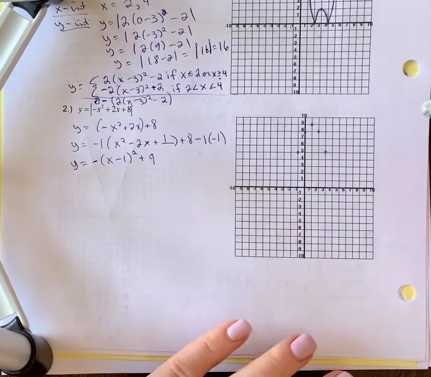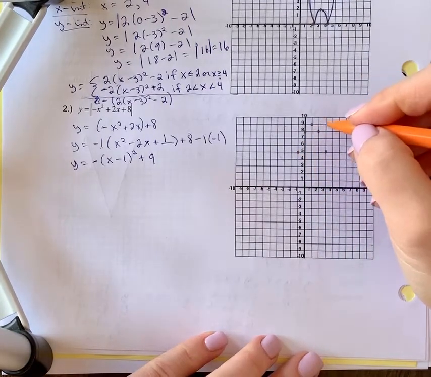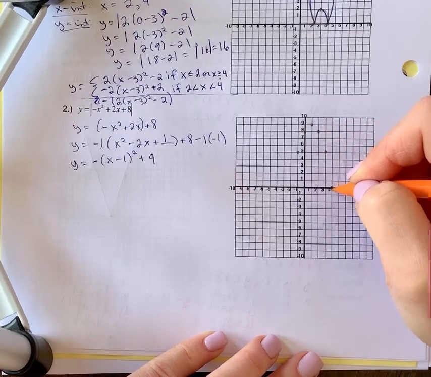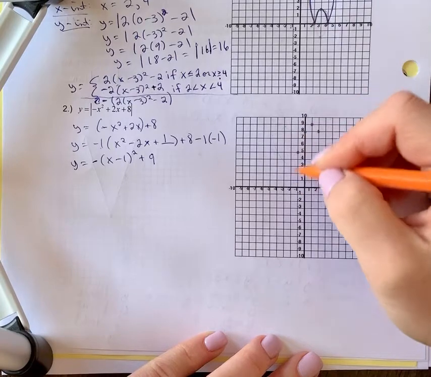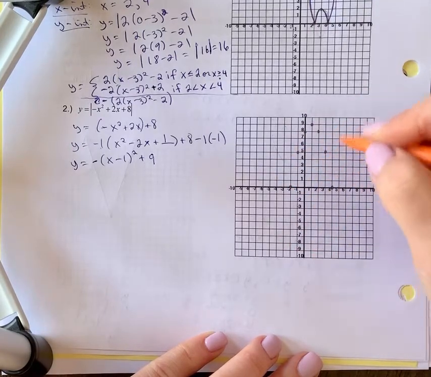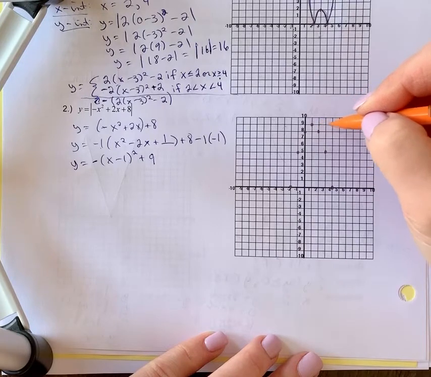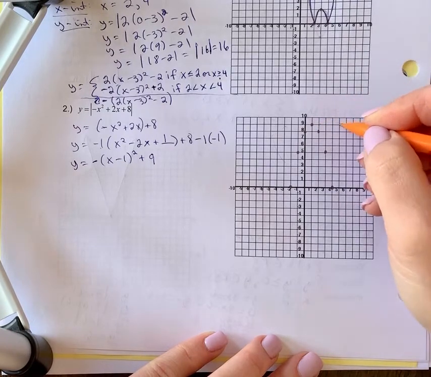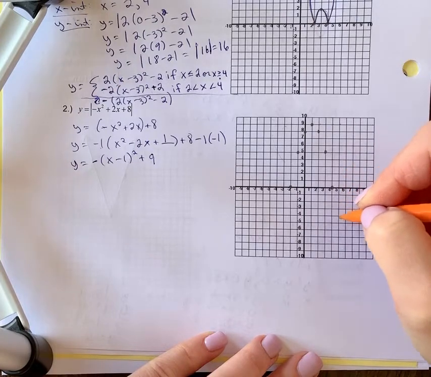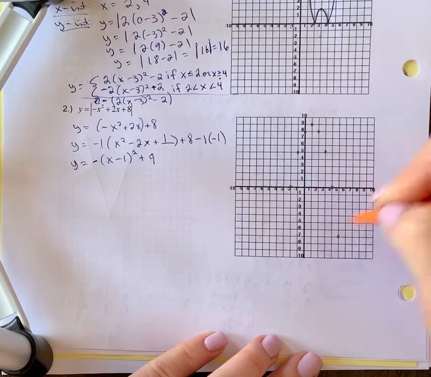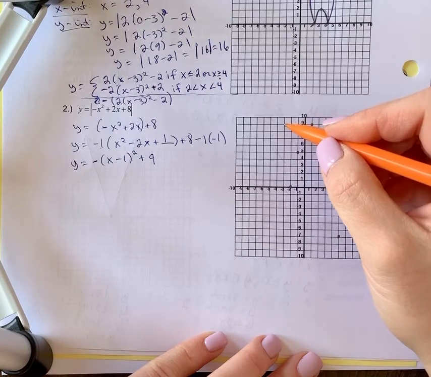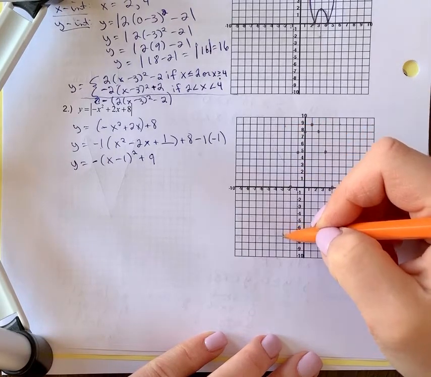I need more of the graph. I need to see what happens below the x-axis. So I'm going to have to go over 3 from the vertex, down 9. So over 3, down 9. And again, I need something to work with. So just to be more accurate, I'm going to count. If I go over 4, down 16. So you're going to count: 9, 10, 11, 12, 13, 14, 15, 16. So again, over 4, 1, 2, 3, 4, down 16.